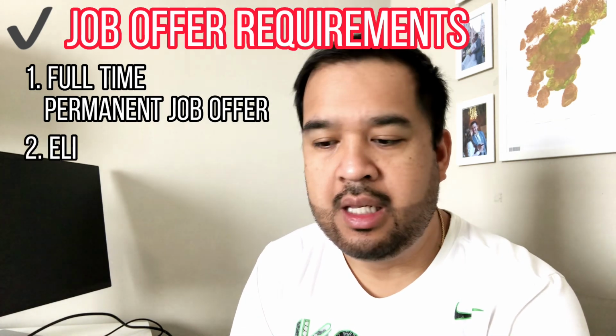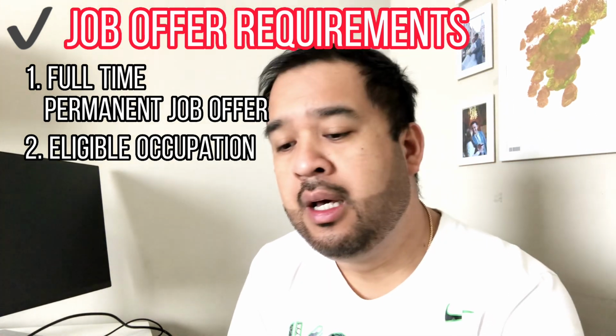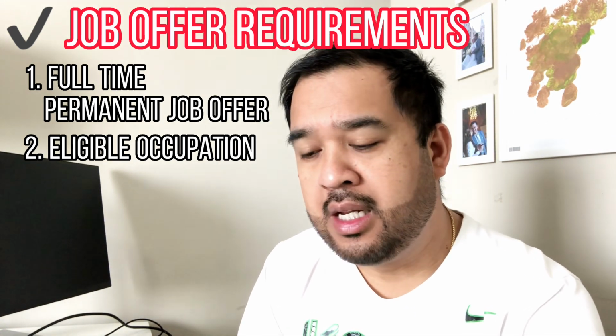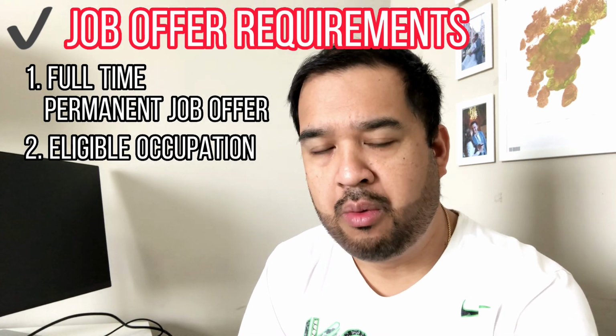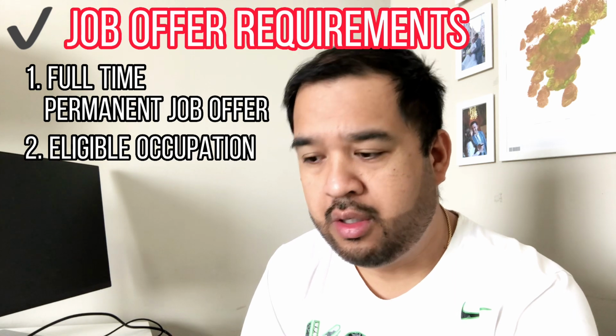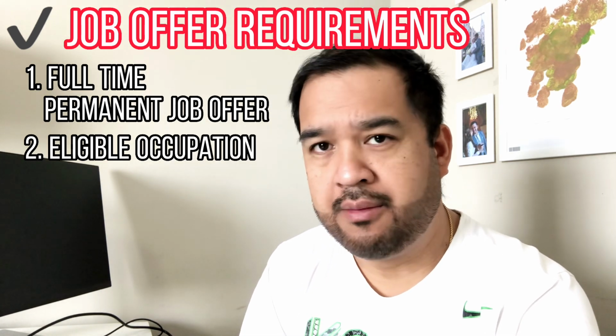Number two is the eligible occupation. As I previously mentioned, the job offered must be in a skilled occupation of TEER category 0, 1, 2, or 3 of the National Occupation Classification Code.